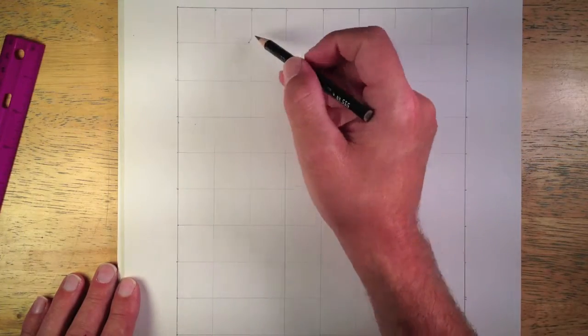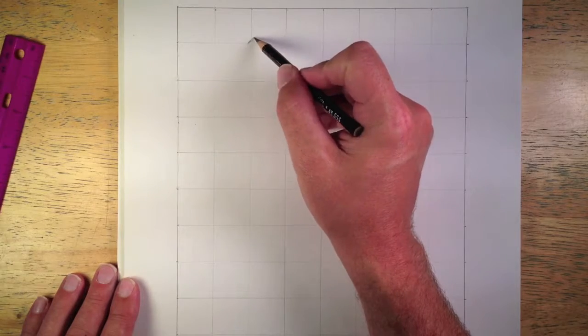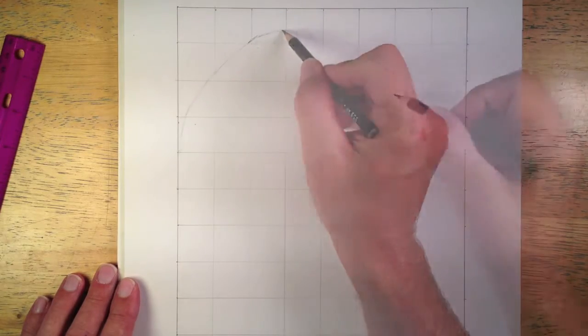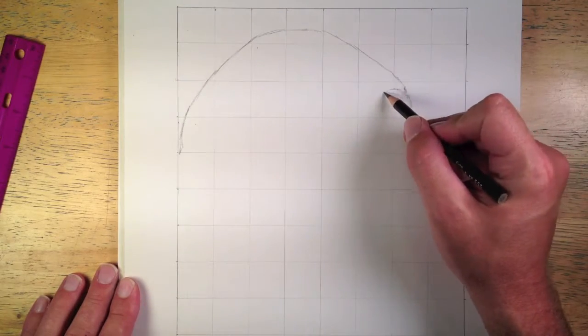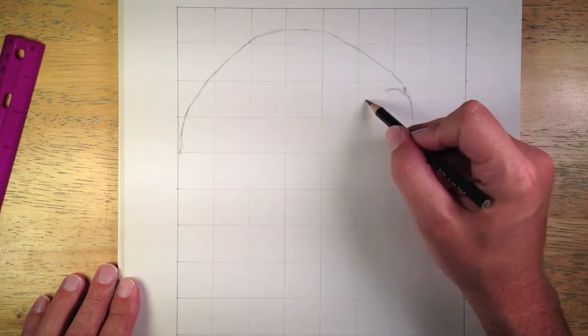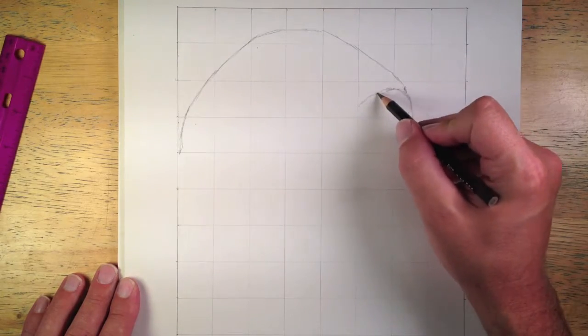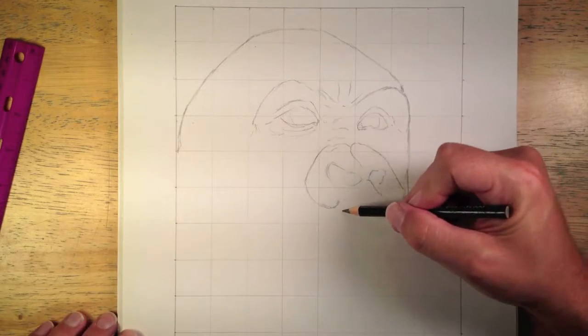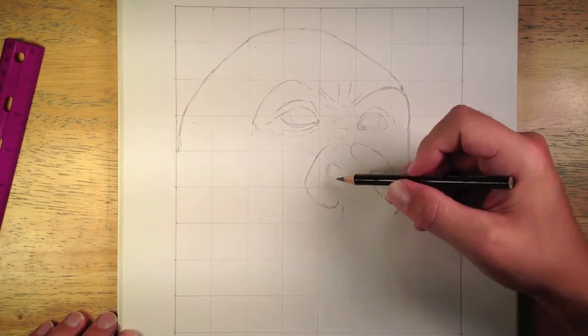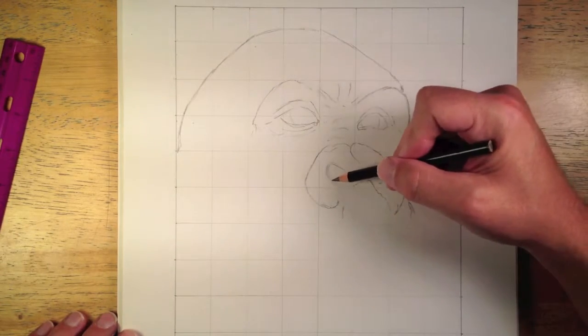I'll begin by reading the grid on my photo reference, starting with the upper left-hand corner and going across. I'm looking at what lines might exist on my photo reference within each square of the grid. Then I'm just putting those lines on the corresponding square on my drawing paper.